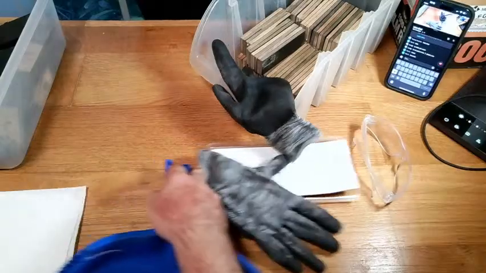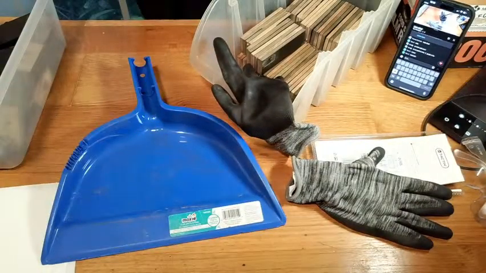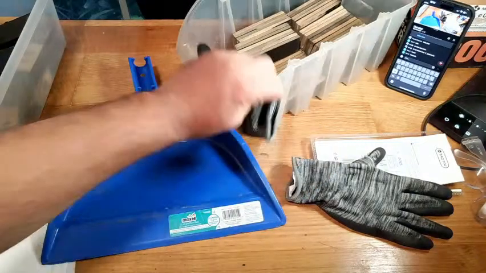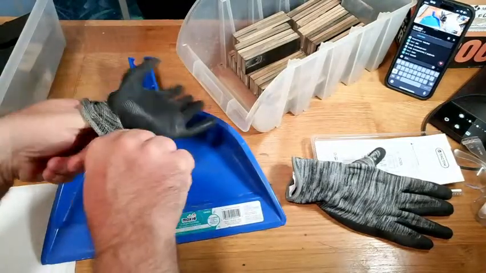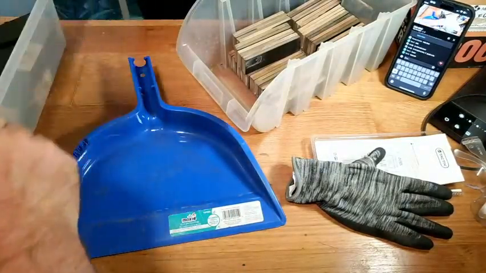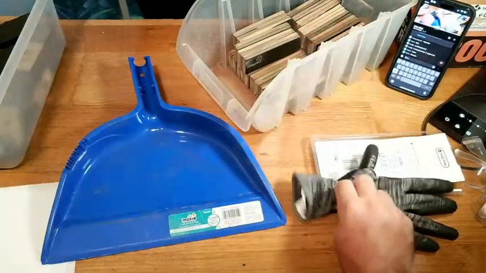I gotta get my dustbin ready to collect some dust. We're gonna get to work here. Put my gloves on, keep my hands clean. Look at my nice sunburned hands.